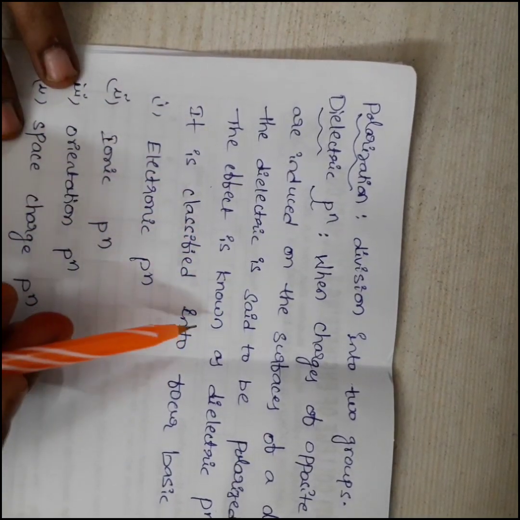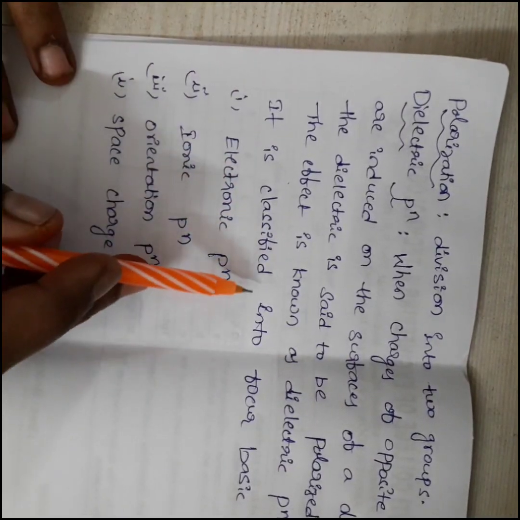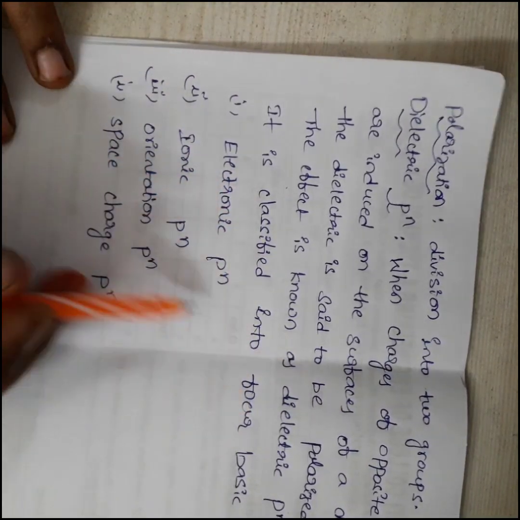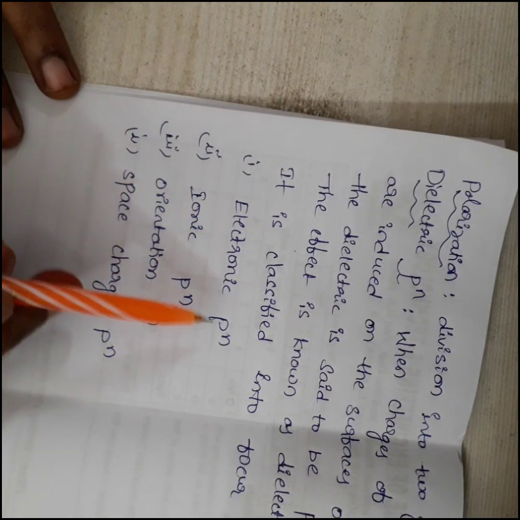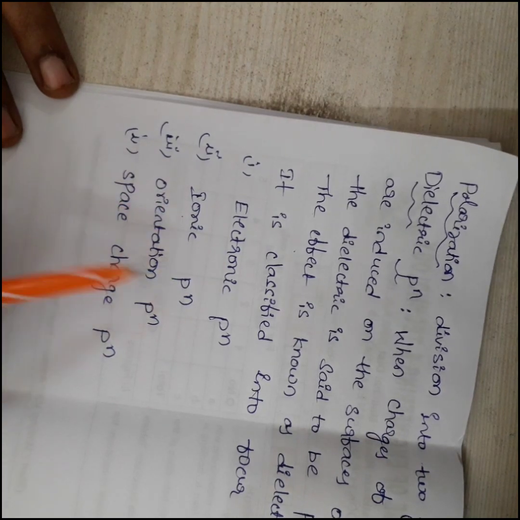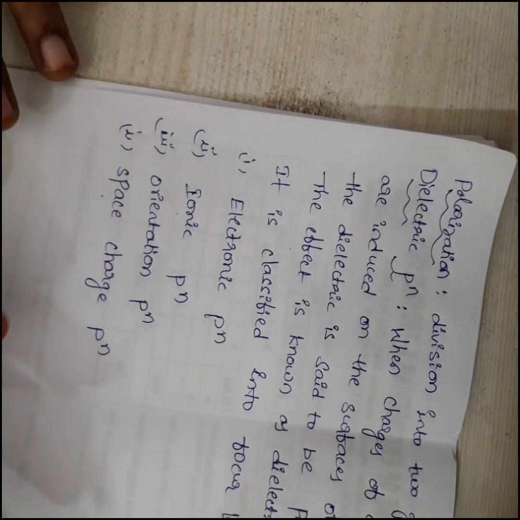The effect is known as the dielectric polarization, and based on polarizations, dielectric polarization will be divided into four types: electronic polarization, ionic polarization, orientation polarization, and space charge polarization.